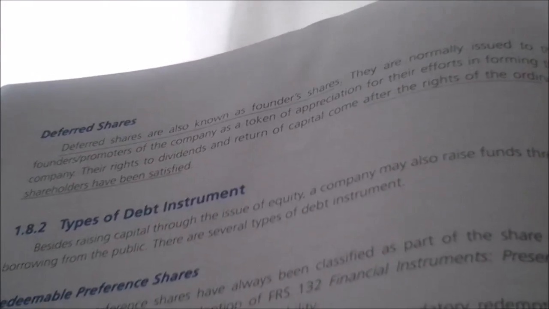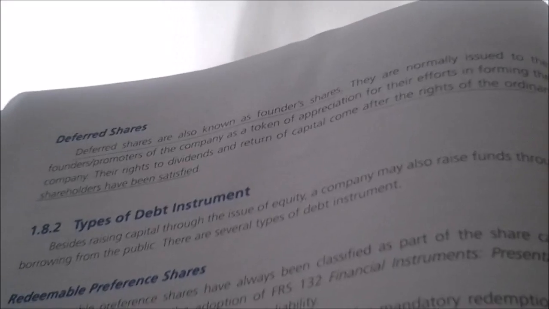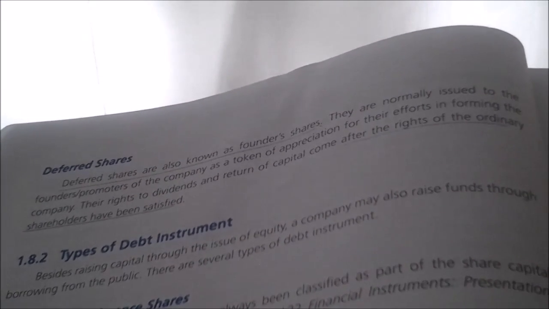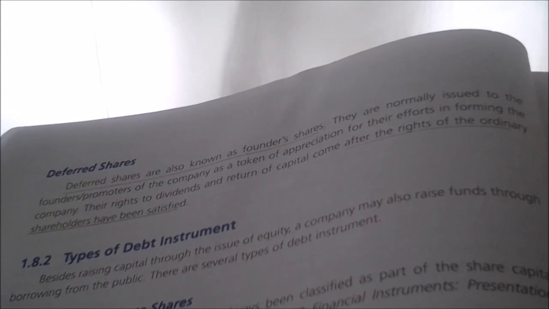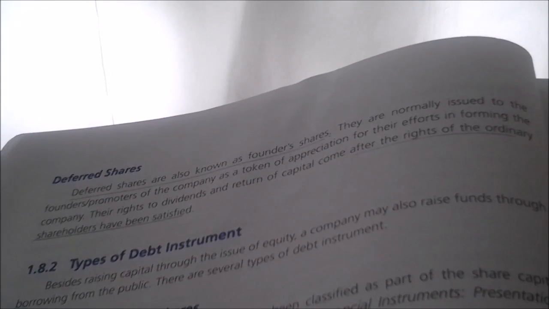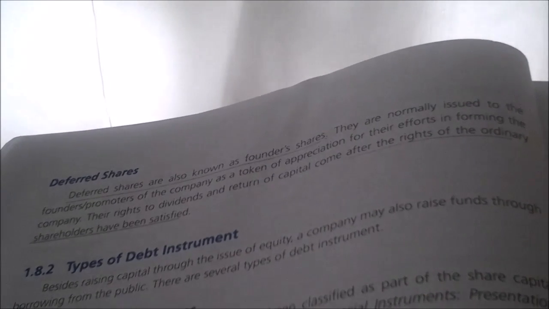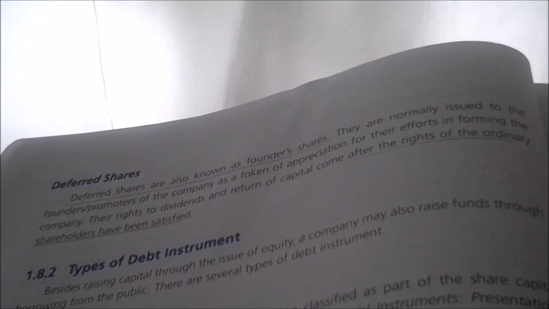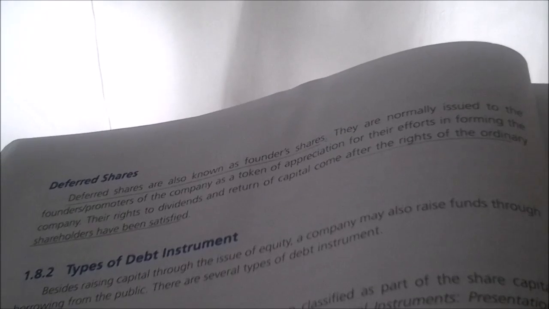The example that I can give is RHB. RHB is a bank, Rashid Hussain Berhad. So usually if his name is stated there, Rashid Hussain, then he would have some deferred shares known as founders shares because his name is stated there. So he would have a certain percentage of shares known as founders shares.